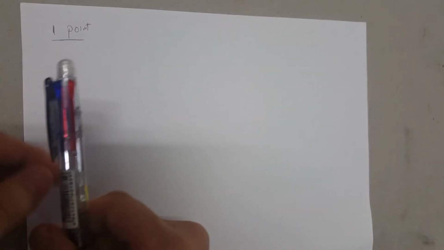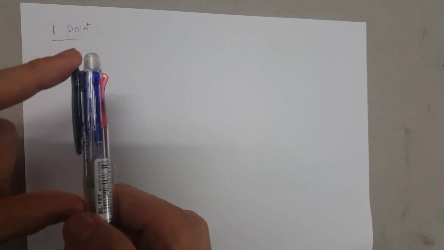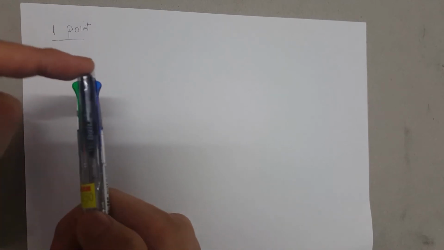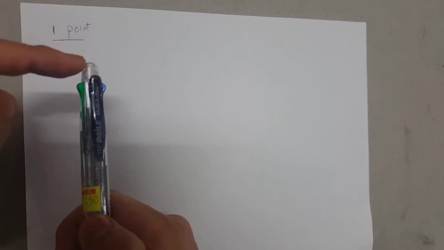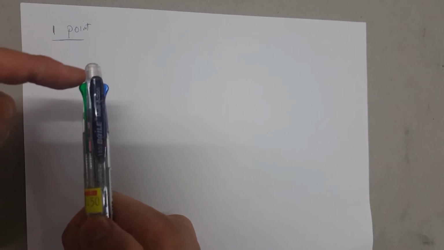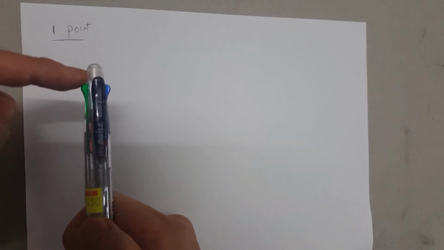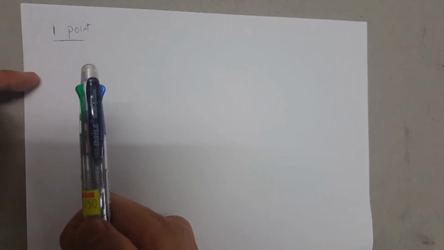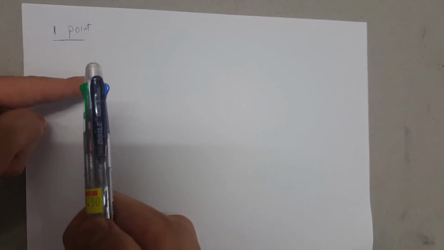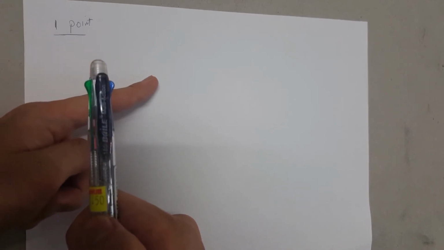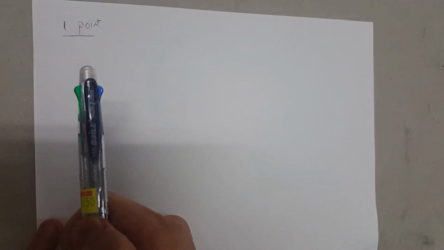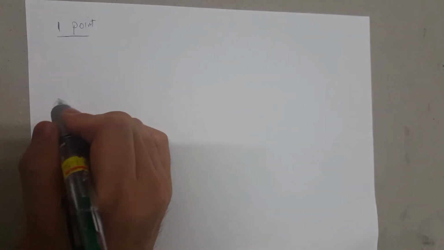So just imagine this is me and my head is here. In my head I have a pair of eyes. So whether I'm looking to the left, to the front, or to the right, where I'm looking at, where my eye level is, we will simply form a straight line.